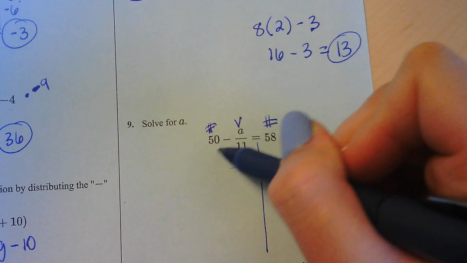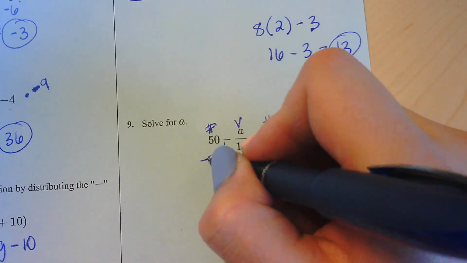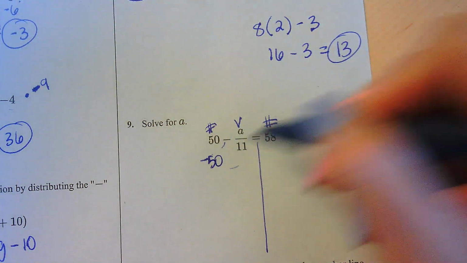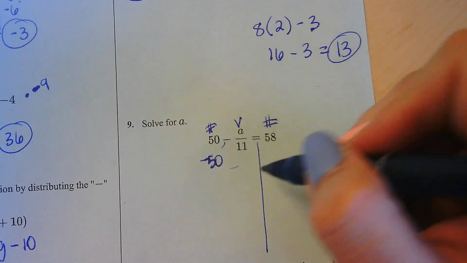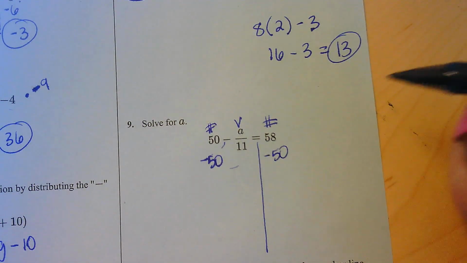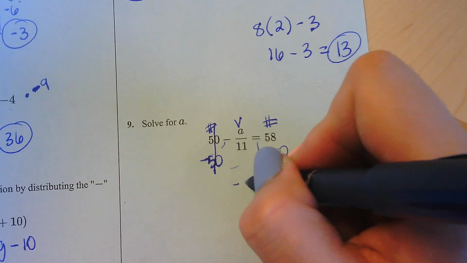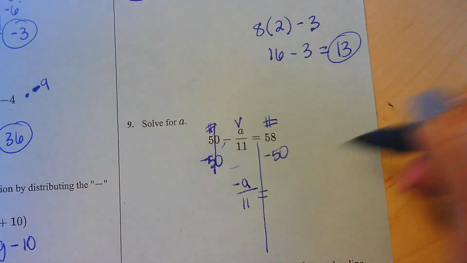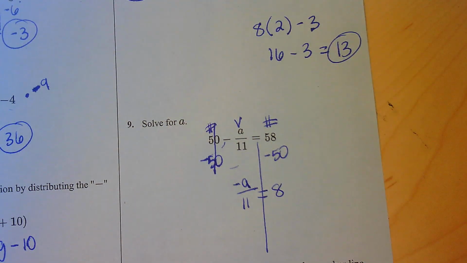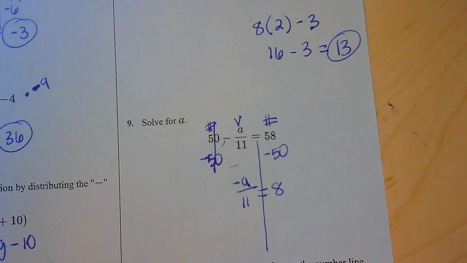The opposite of this positive 50 is a negative 50. If I subtract 50 from the left, I subtract 50 from the right. These cancel. They're 0 pairs. I am left with negative a over 11 equals 8. A fraction is division.